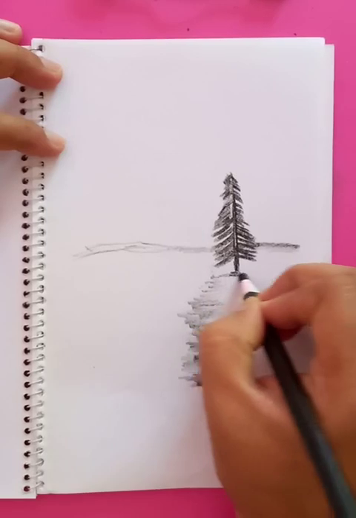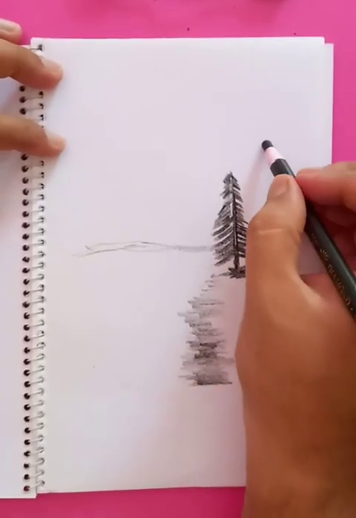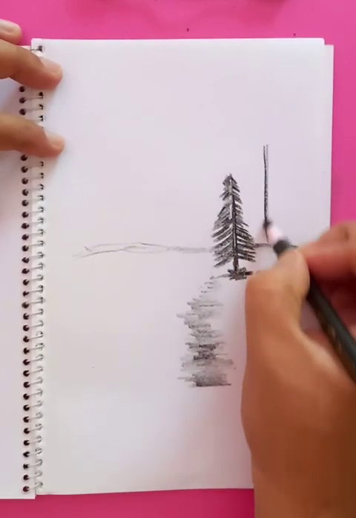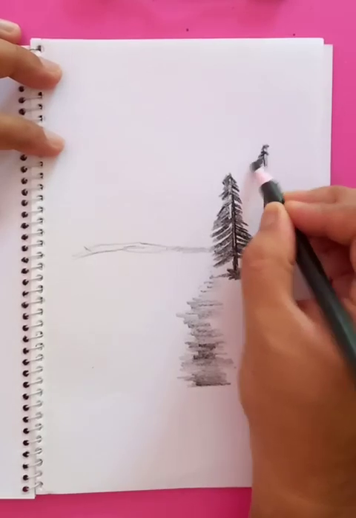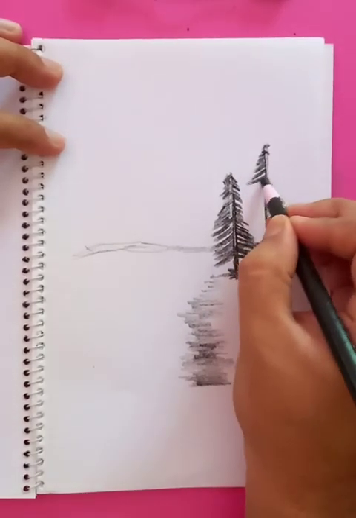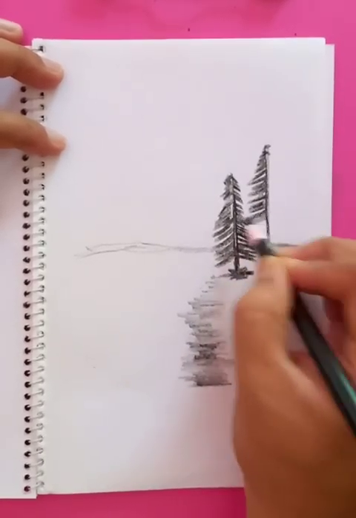Also another tree you can see here. And also it's getting wider at the bottom.